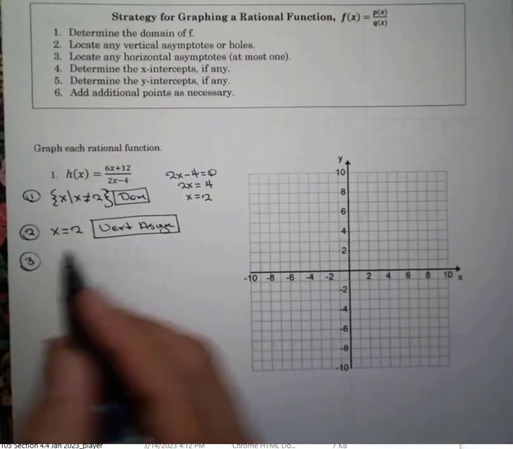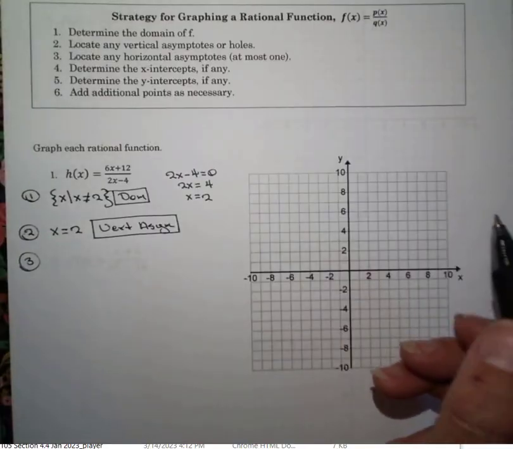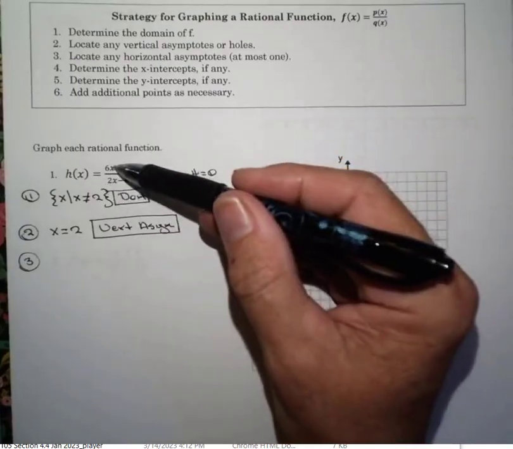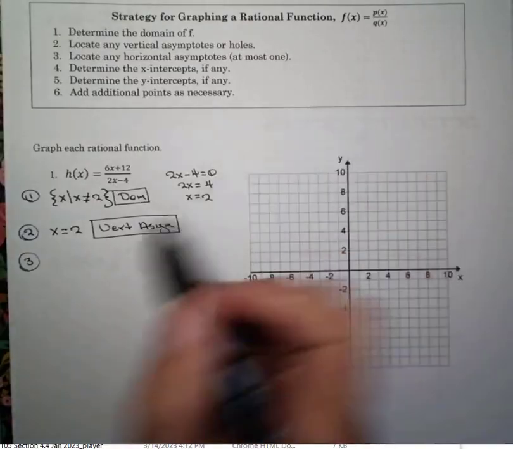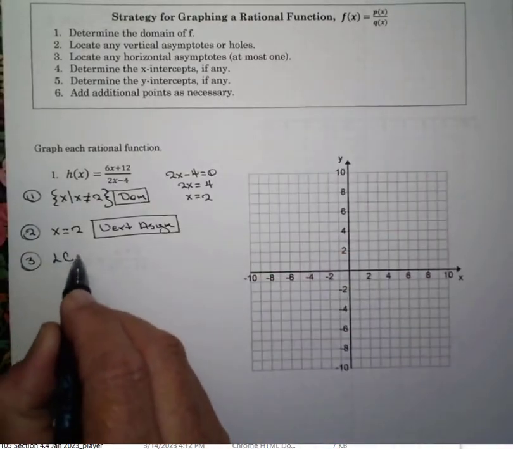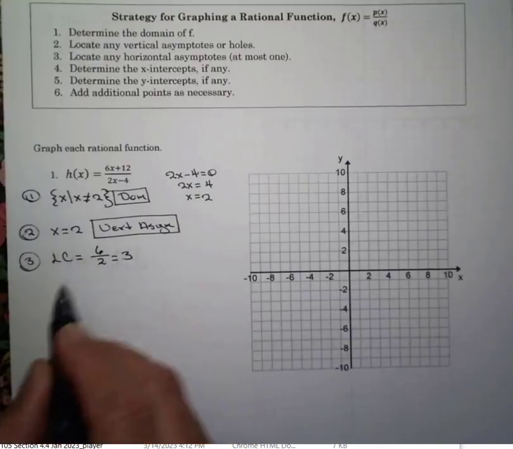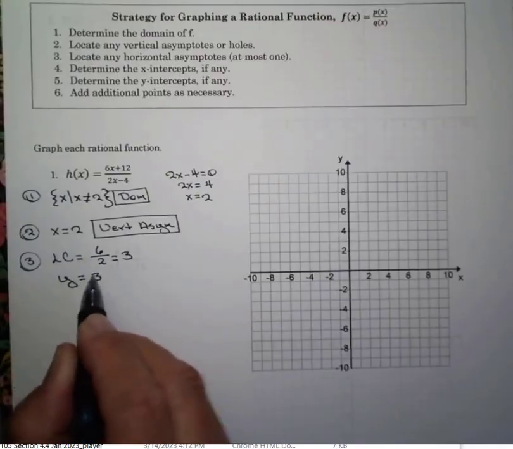Next question. Let's find any horizontal asymptotes. So what do we do this time? Well, this time we want to look at that leading coefficient. Because these are both degree 1, I don't have to add any terms, so I can say the leading coefficient here is 6 divided by 2, or 3, and my horizontal asymptote would be y is equal to 3.